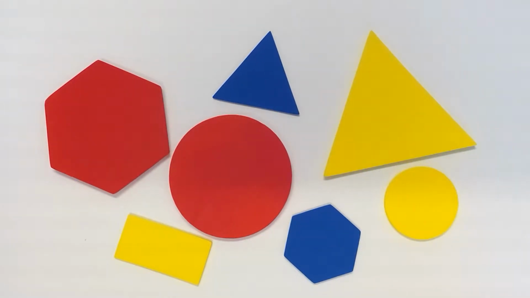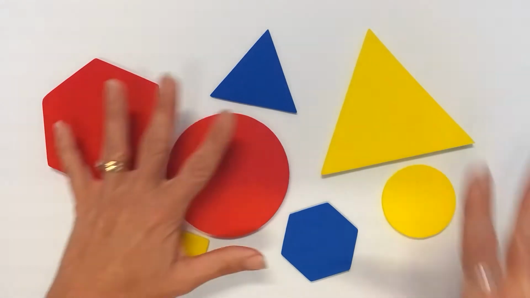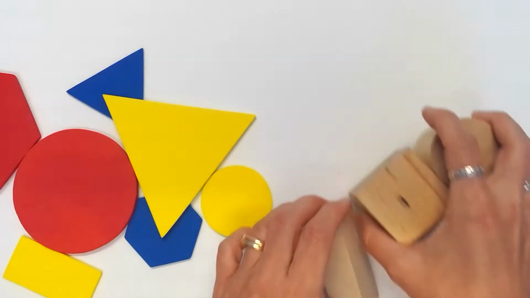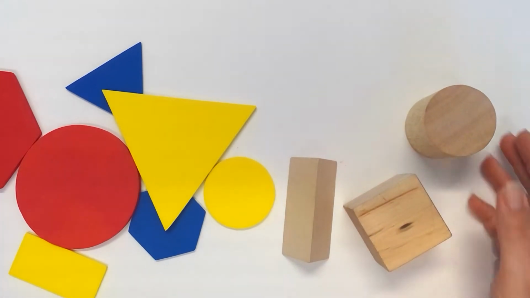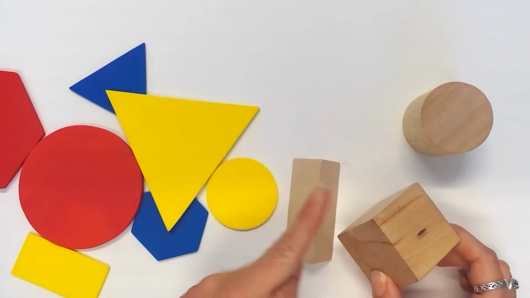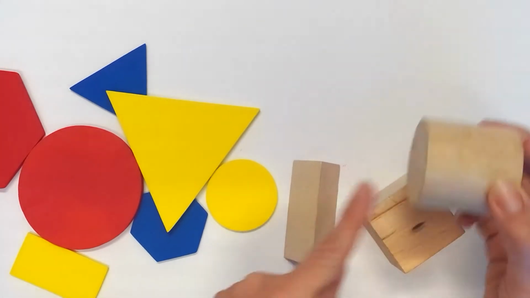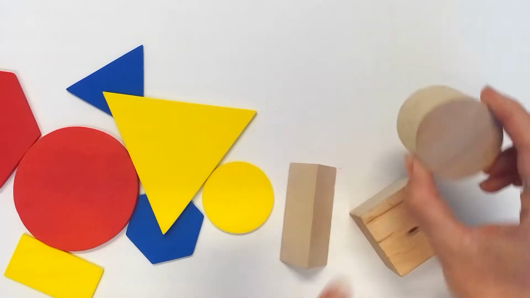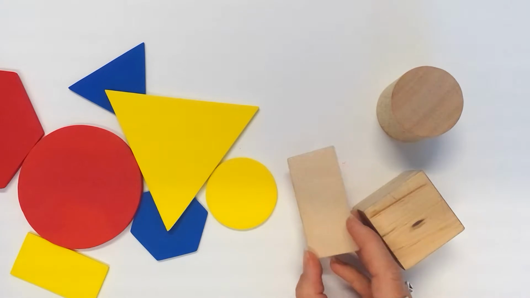At this point, when we're distinguishing between the attributes, students can use formal and informal language, just like when they classify the shapes. With three-dimensional shapes, they will also be distinguishing between attributes that define the shape, and that's going to have to do with the number of faces, the number of edges, the number of vertices, or the number of bases that they may have on a given three-dimensional shape.